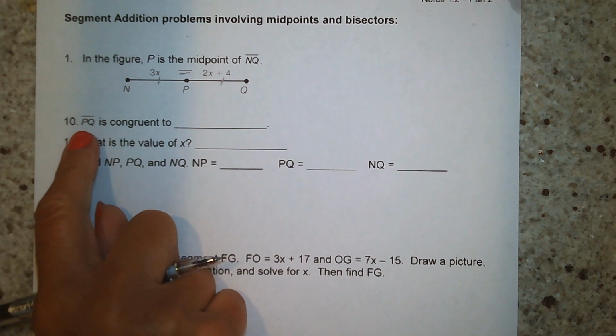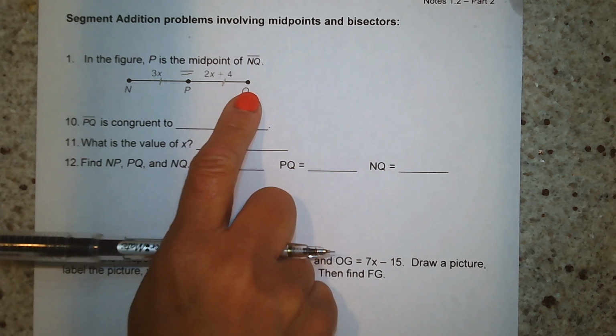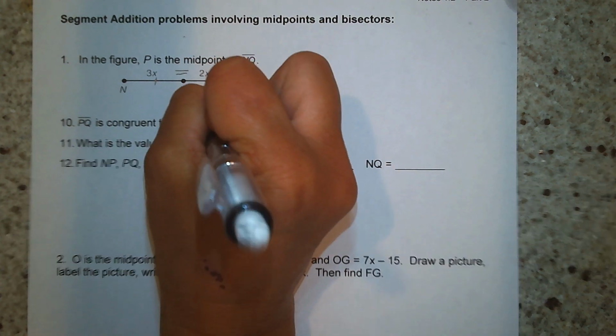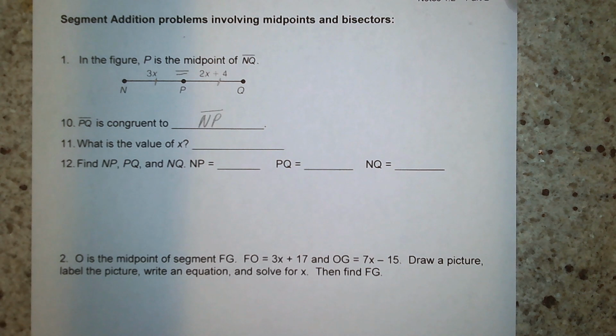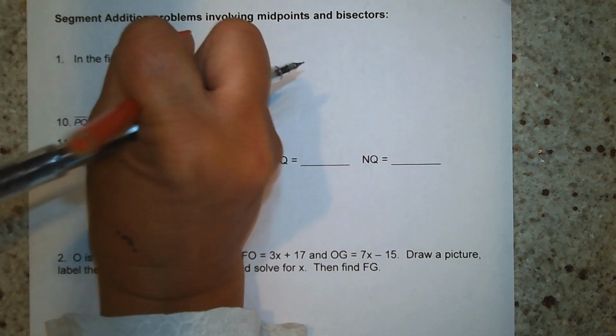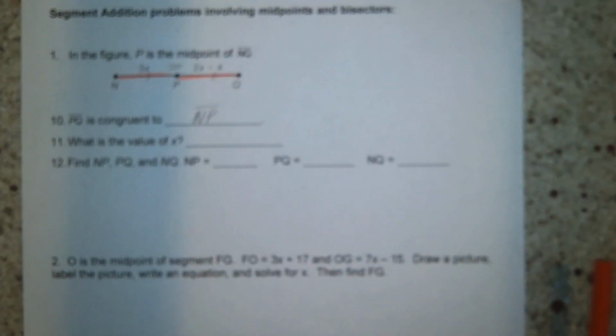All right, so it says PQ is congruent to what? Well, PQ is congruent to NP. Those two segments are congruent. They're congruent. All right, again, this part is congruent to this part. What is the value of x?